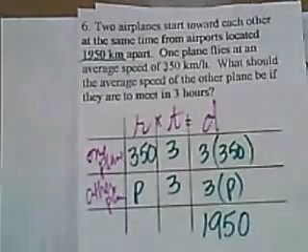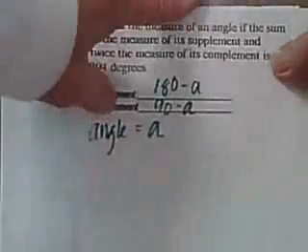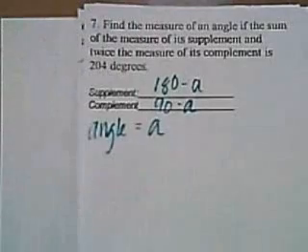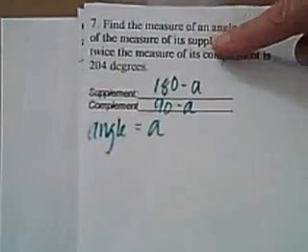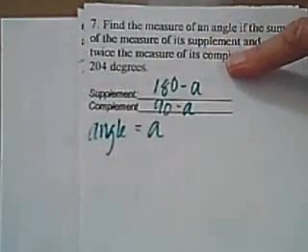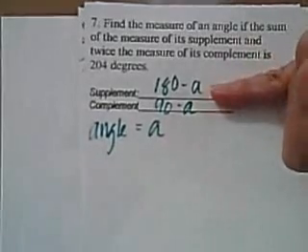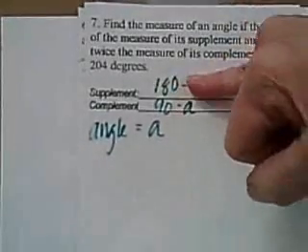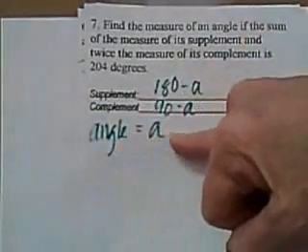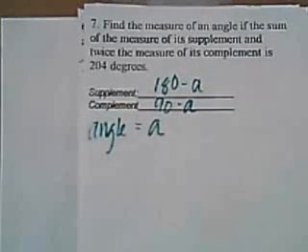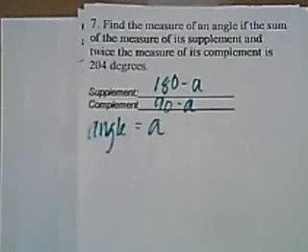Okay, and then the last one is another short word problem. Number 7, finding the measure of an angle using supplement and complement. So I have the students just write down or define their variable for the supplement and the complement, and then angle A is that. So if you go to lesson 3, we will make equations out of all these problems and show how to solve them.